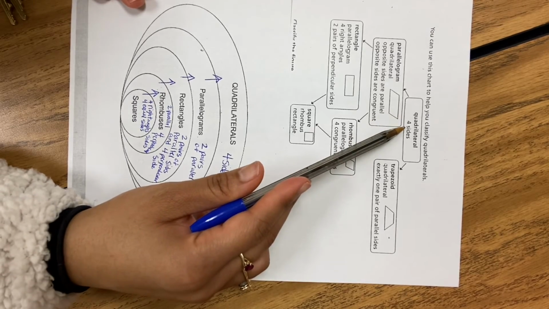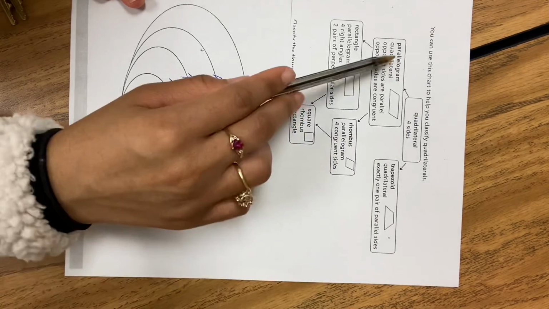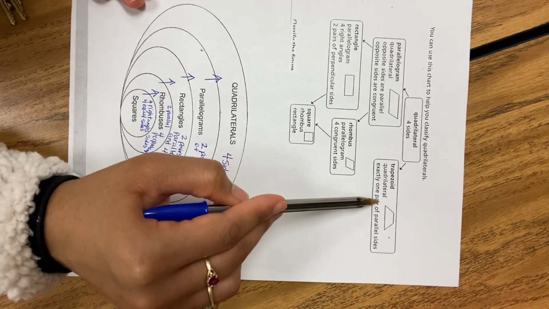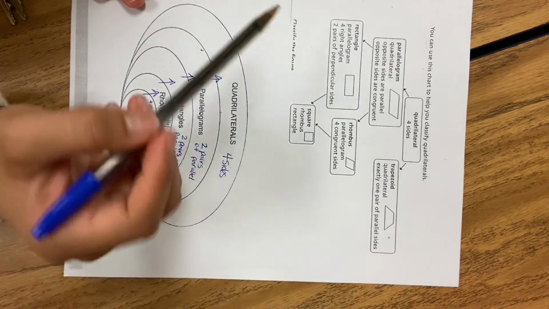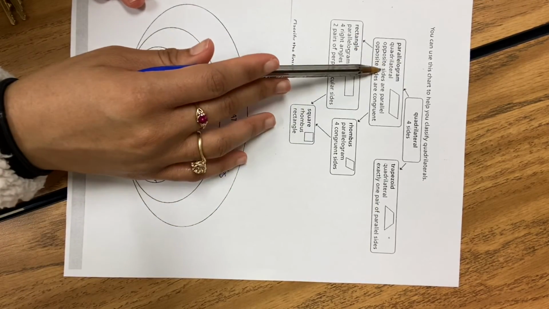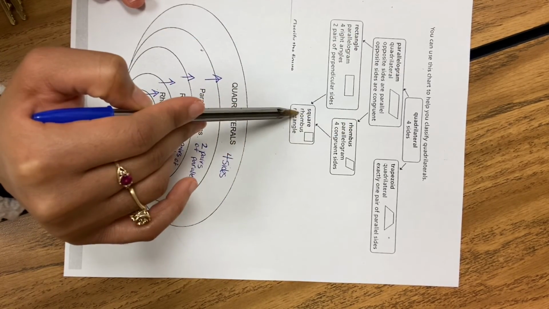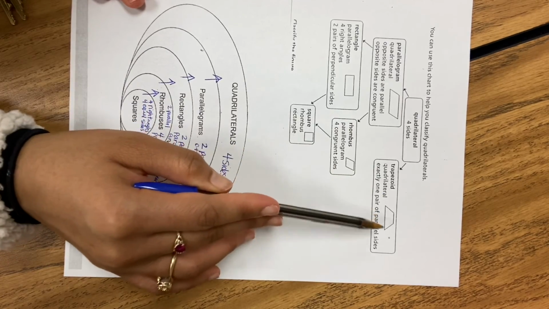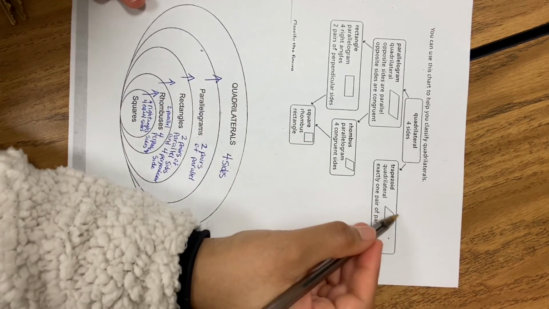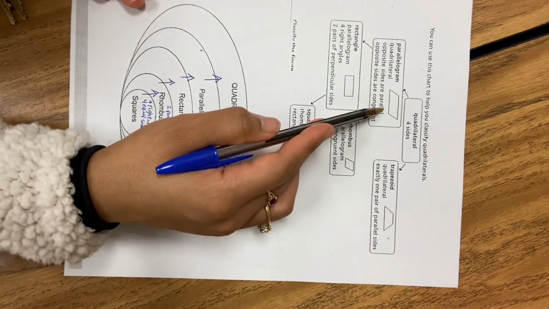A quadrilateral, there are 2 types. You have your parallelograms and you have your trapezoids. Parallelograms have rectangles and rhombuses and squares underneath them. Trapezoids stand alone because if I keep going with my trapezoid, it won't form parallel lines.